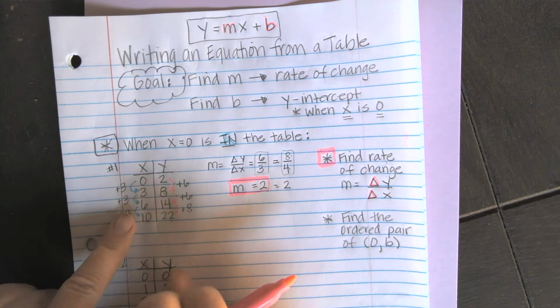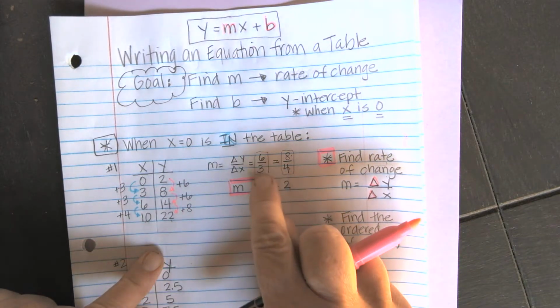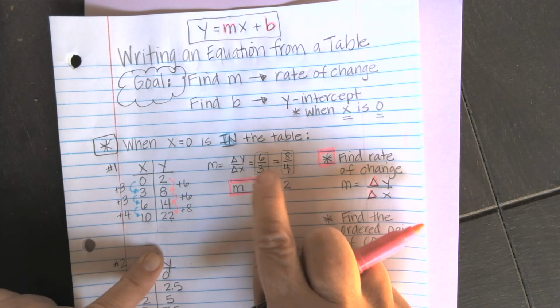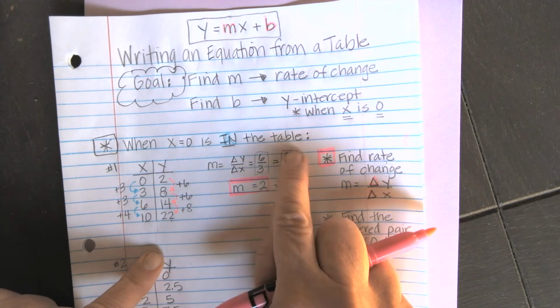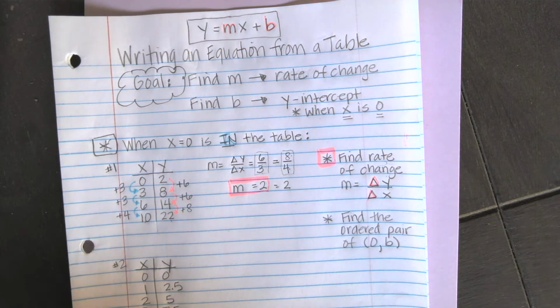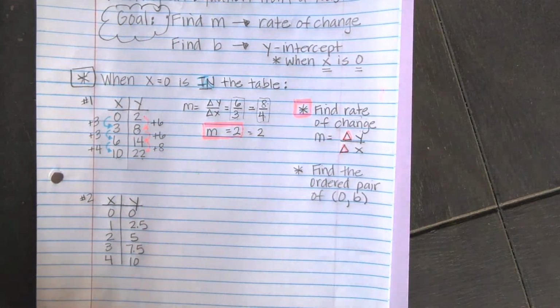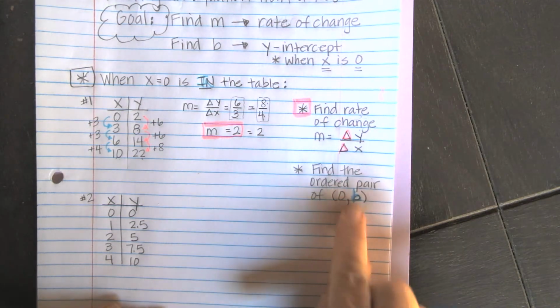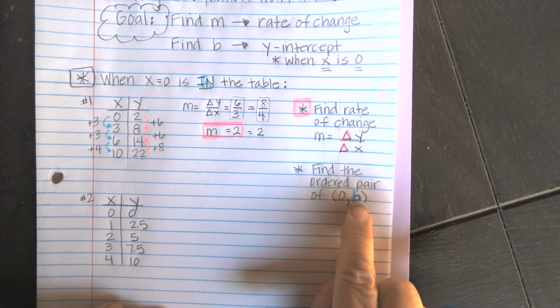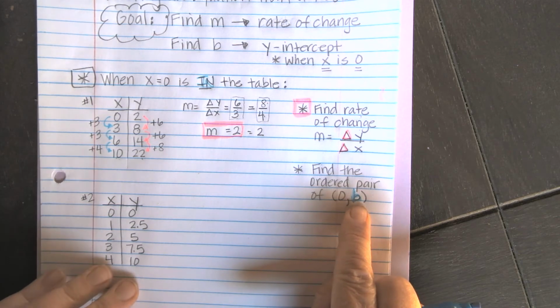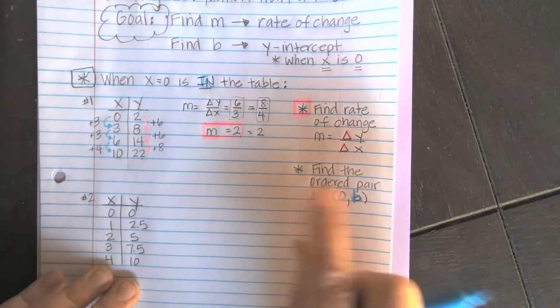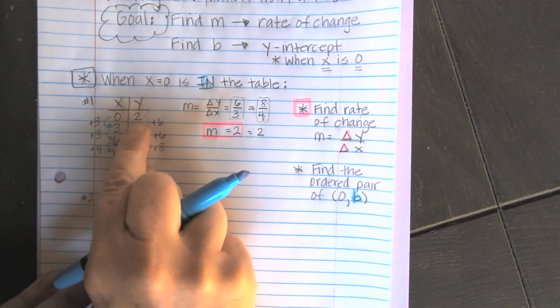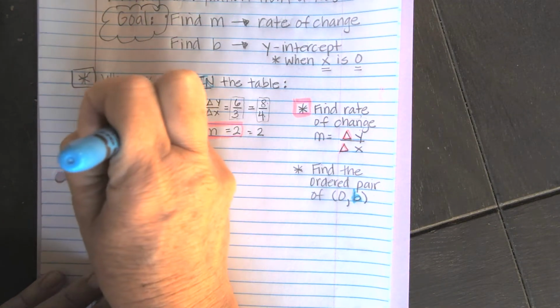Notice we are taking our x, multiplying it by 2 to get to the y. 3 times 2 is 6, 4 times 2 is 8. Now that we have our m, we need to find our ordered pair of 0, comma b. Remember, if we have an ordered pair with 0, comma b, b is our second value, our y value, our y-intercept. So I'm going to look for the table, the ordered pair that has 0, comma something. Notice that right there, 0, comma 2.